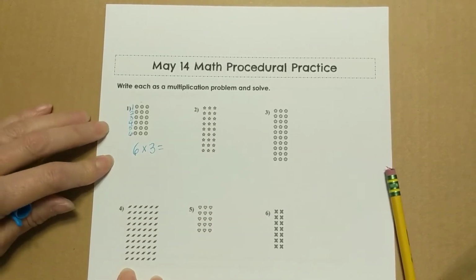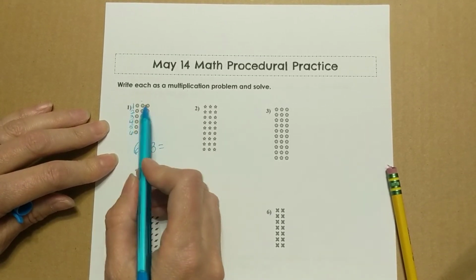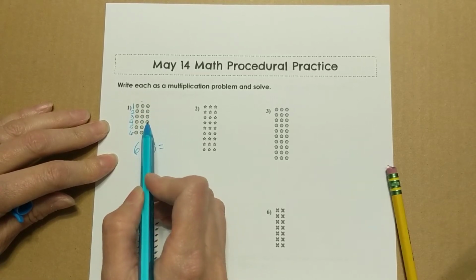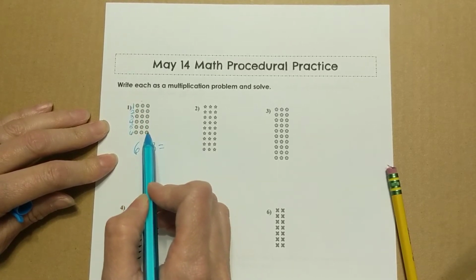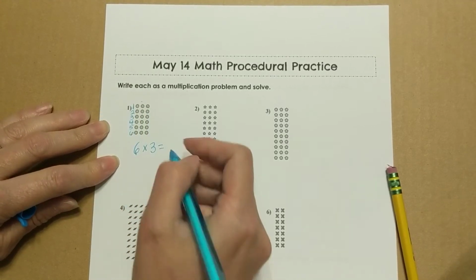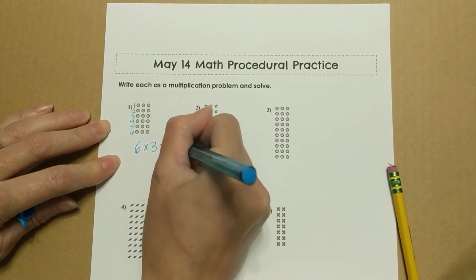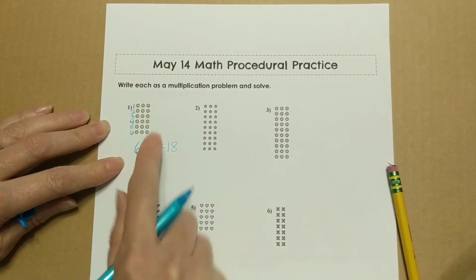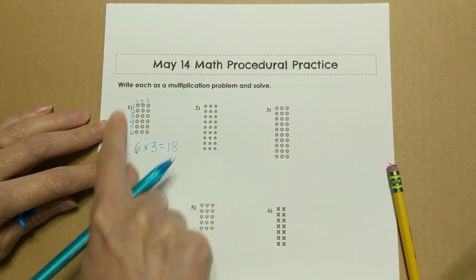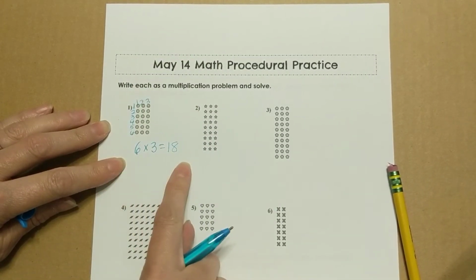6 times 3. All right, so then I can just count these, or I could count by threes. I could count 3, 6, 9, 12, 15, 18, or I could count 1, 2, 3, 4, 5, 6, 7, 8, 9, and so on. So then I would know that this is equal to 18. So this is what they want you to do. They want you to write this problem as a multiplication sentence.